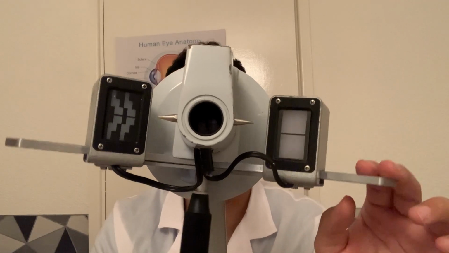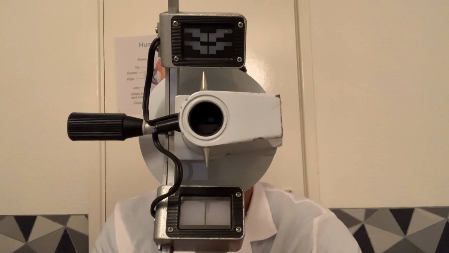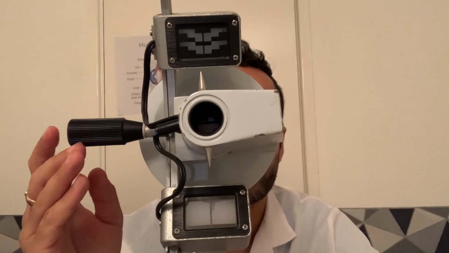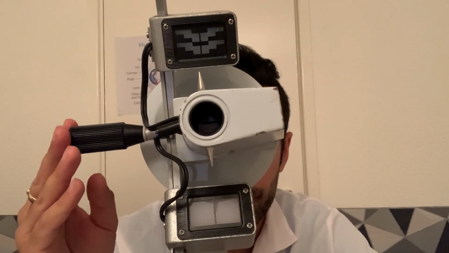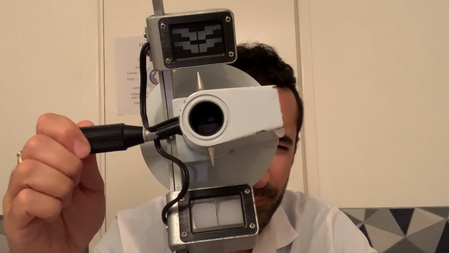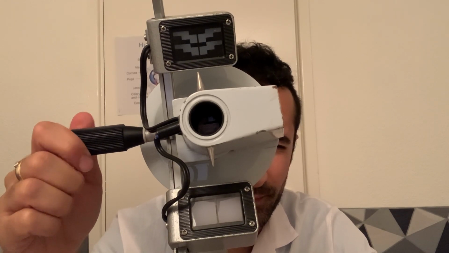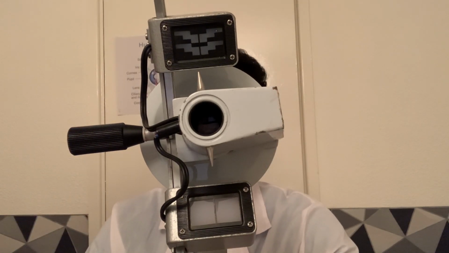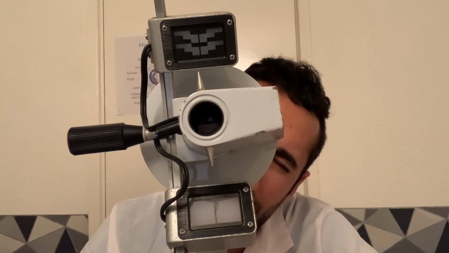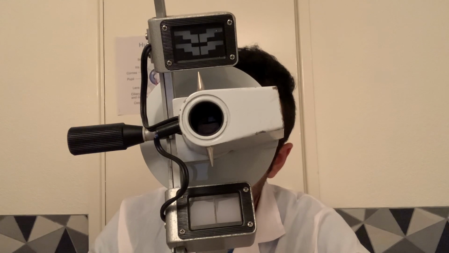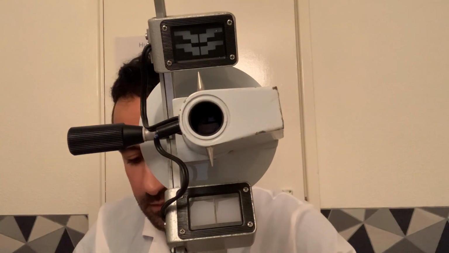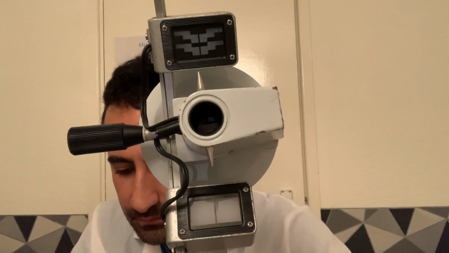Okay, so going directly 90 degrees to that, we'll hit 180. There we go, and just refine the axis now. Okay, so possibly 175 degrees. Okay, so we're looking at 175 degrees, and the curvature is 8.9 millimeters at 175 degrees. So that is your corneal curvature measured.